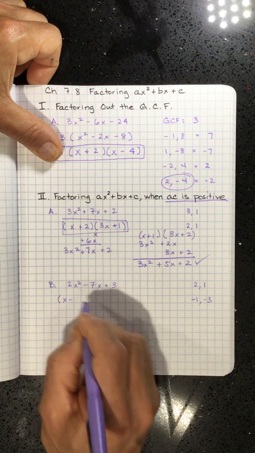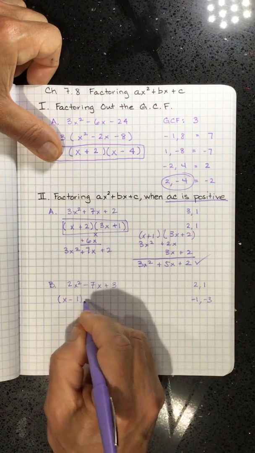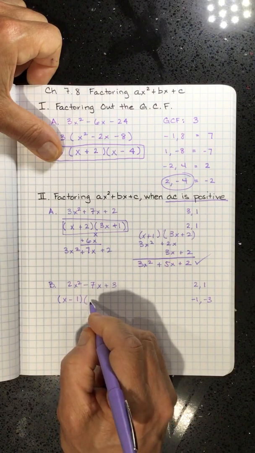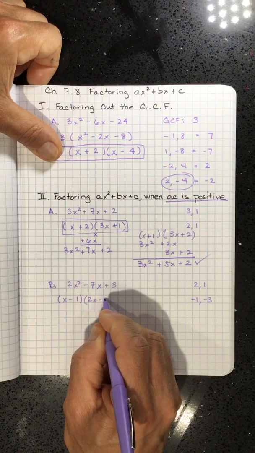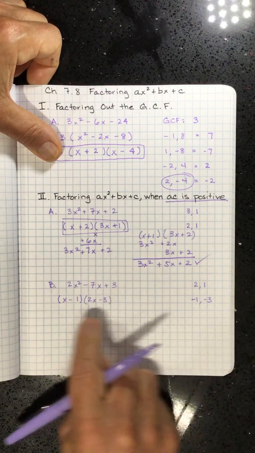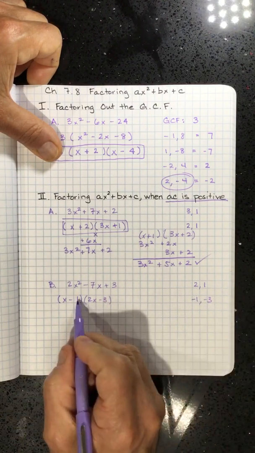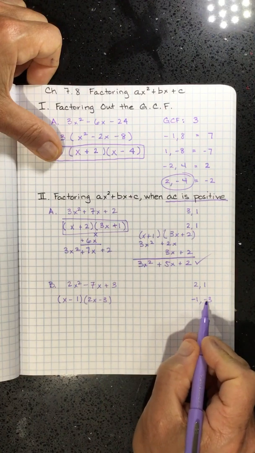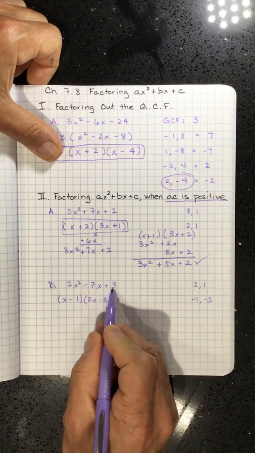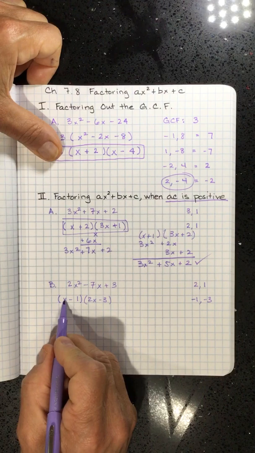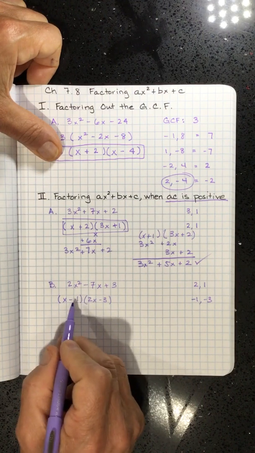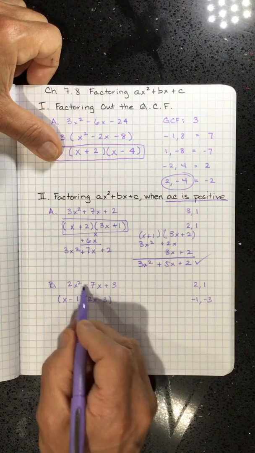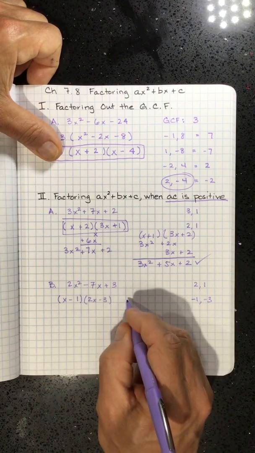We're going to do the quantity of negative 1 times the quantity of 2x minus 3. So I picked negative 1 here and negative 3 here. These both give me positive 3. And then x times 2x gives us that. The real question is, do we get the negative 7x?